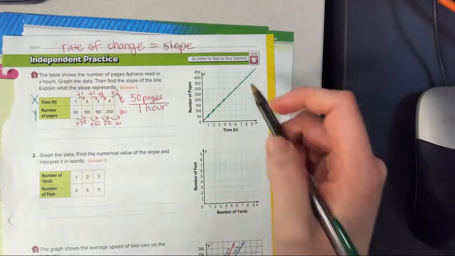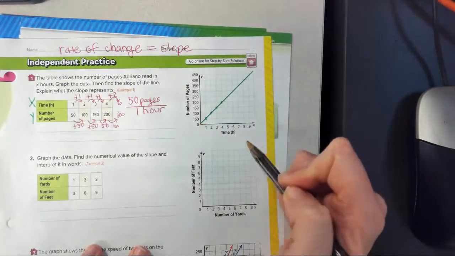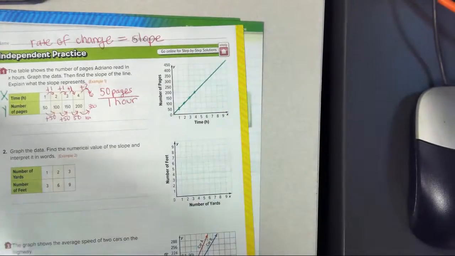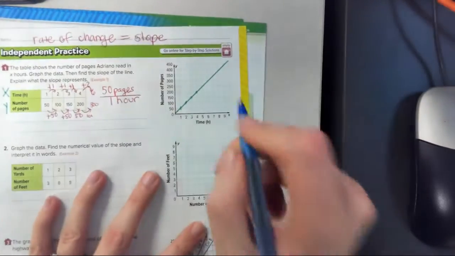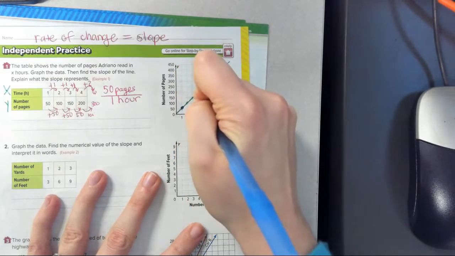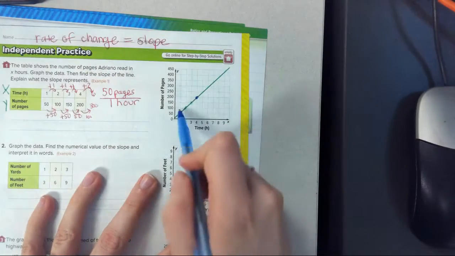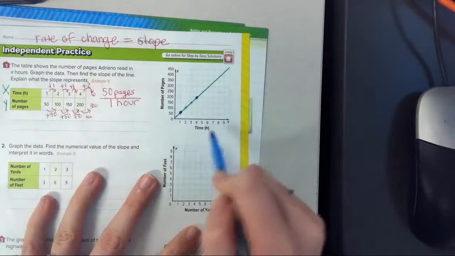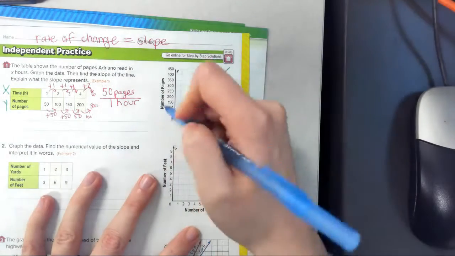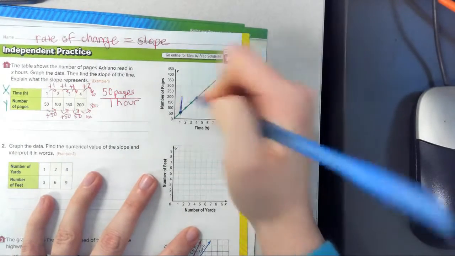And just a reminder, this is a proportional relationship because remember, it's a straight line going through the origin, so that means it's proportional. From here, once you have your graph, you would pick 2 points. It doesn't matter which 2. So let's say I'm going to pick this one and that one. You have to see how both the number of pages and how the time changes from one point to the next.